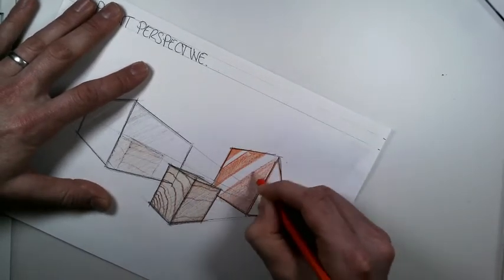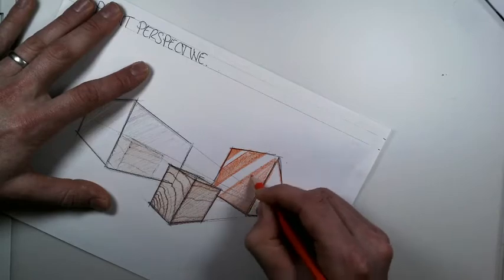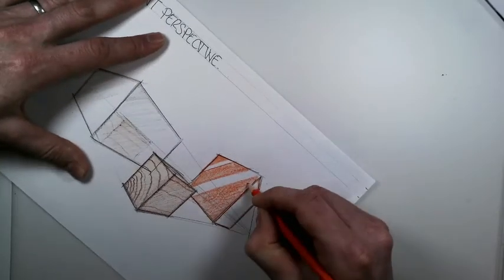If it was more of a matte surface, you'd actually end up with more of a gradient between the bands of colour.